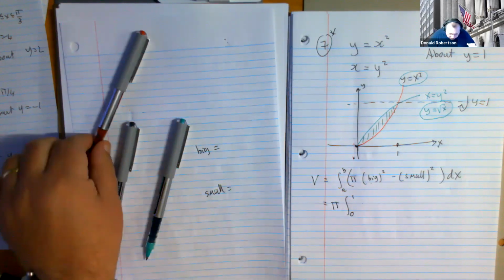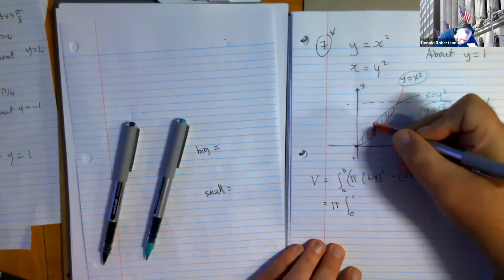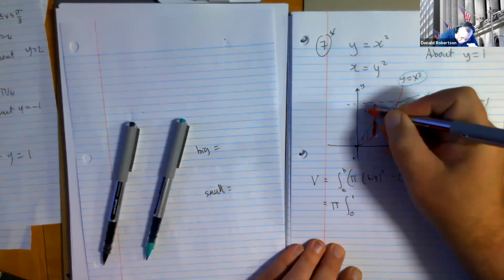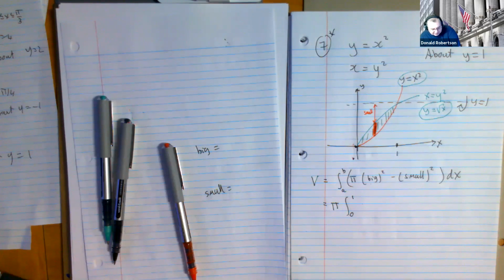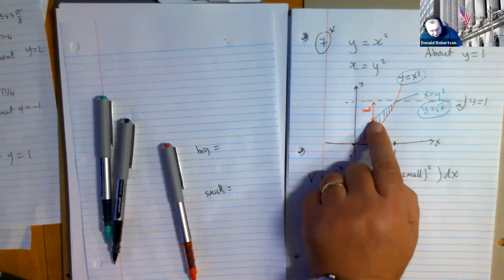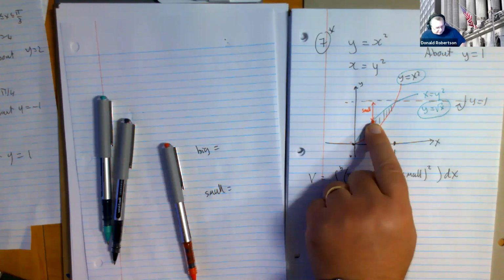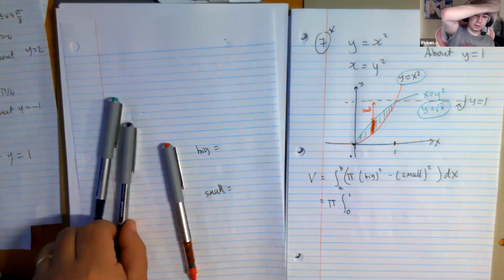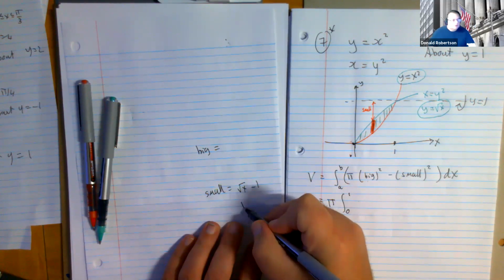So I'm not sure what color I'm going to do now. I'm going to do red. Here is a random rectangle to get me started. So I'm looking at this distance here, which is going to be called the small distance, right? Can anybody tell me, in terms of x, what the distance from the dotted line to this top curve is? Would it be square root of x minus 1? So it could also be that.